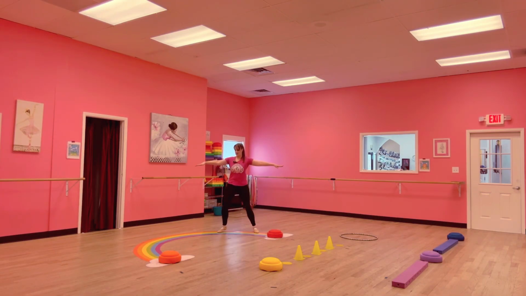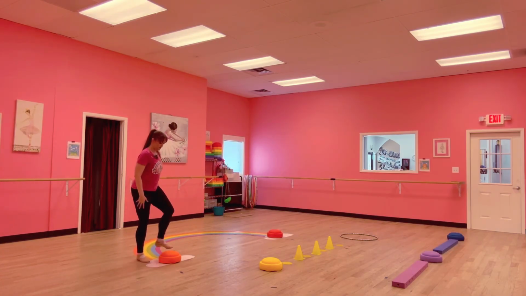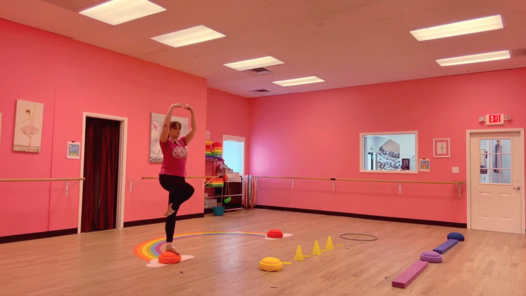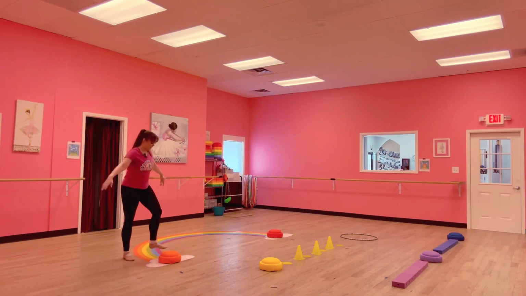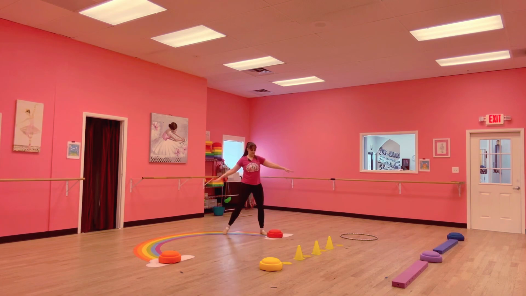Our chassés is a locomotor. And then we finish with another non-locomotor rainbow pose, and then chassé back to our starting spot.